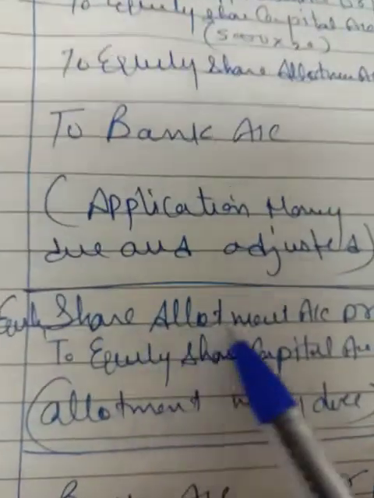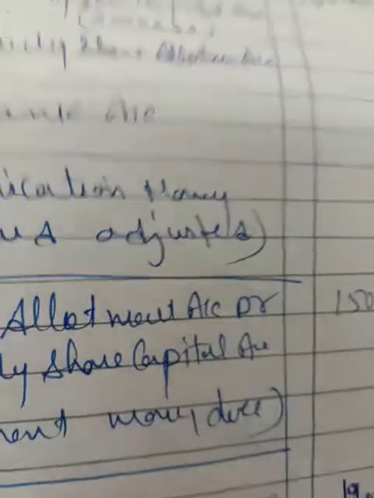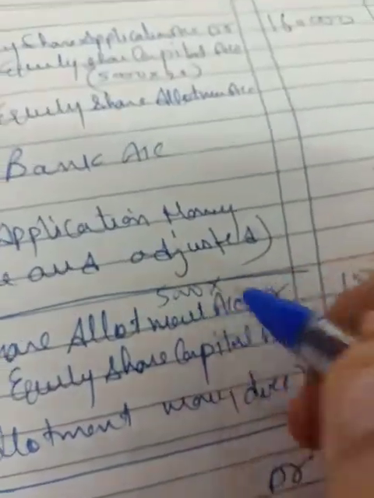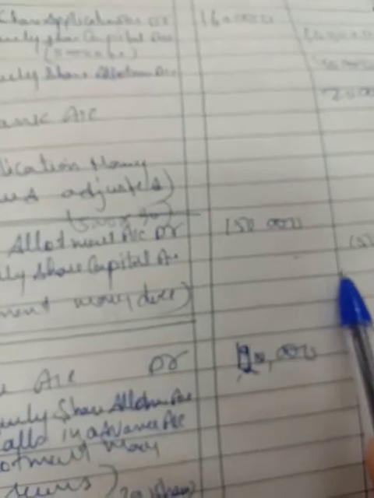Now equity share allotment account debit to equity share capital account 1,50,000. How? Because 5,000 shares have been allotted, and for 5,000 shares that is to be multiplied by the allotment money. Allotment money is given over there, 30 rupees. So that is 1,50,000. There, equity share allotment account debit to equity share capital account 1,50,000. Fine.